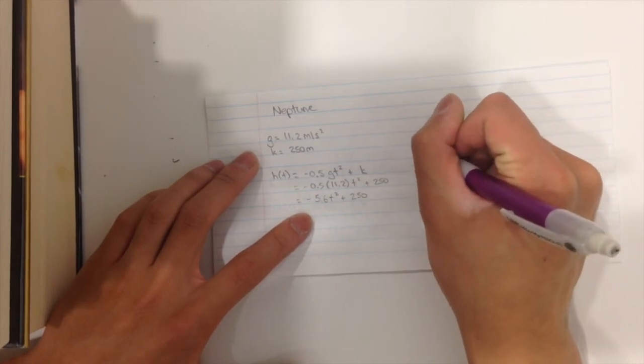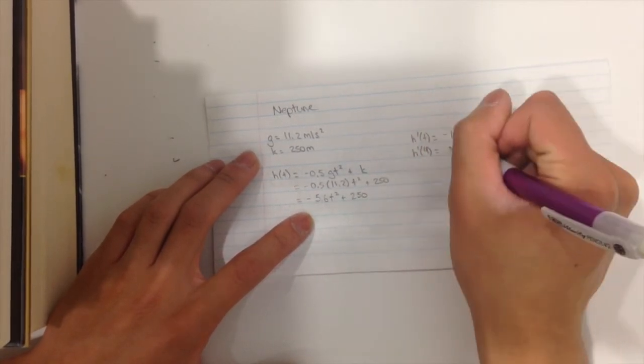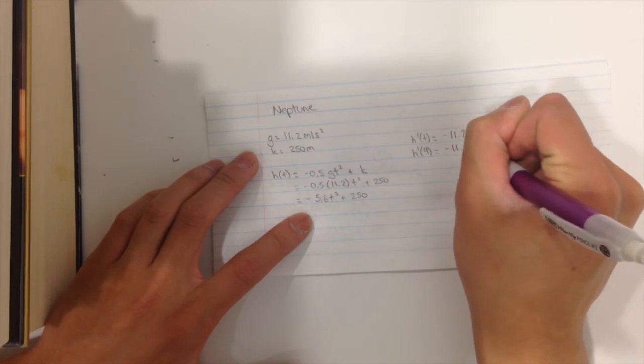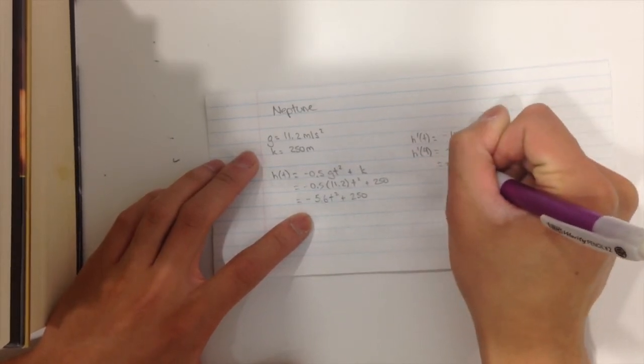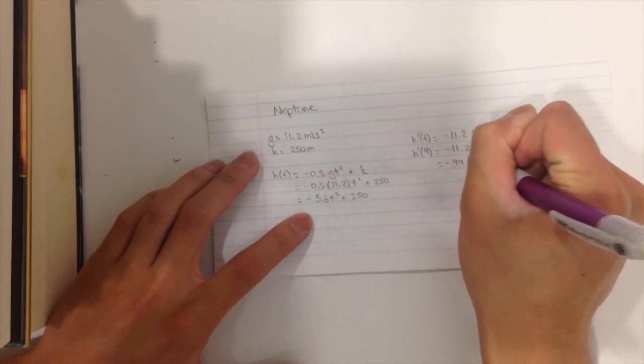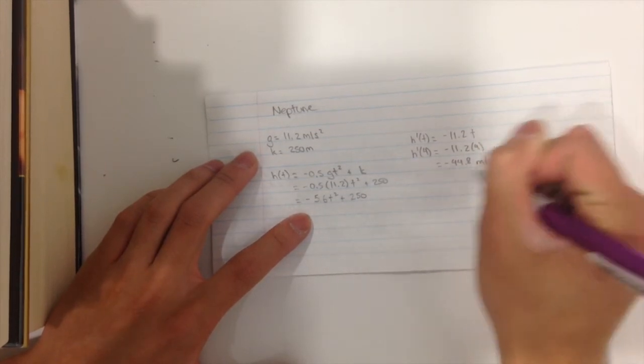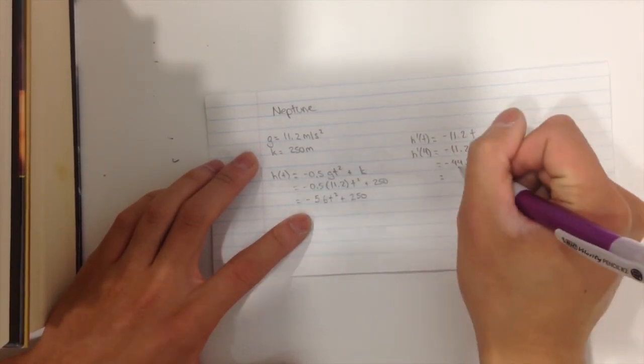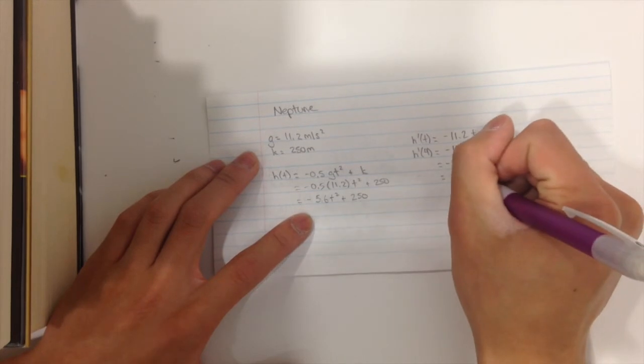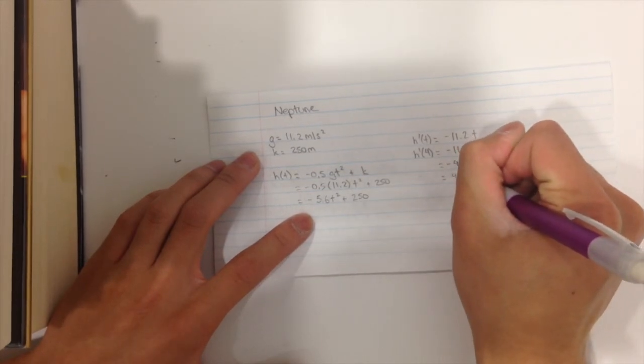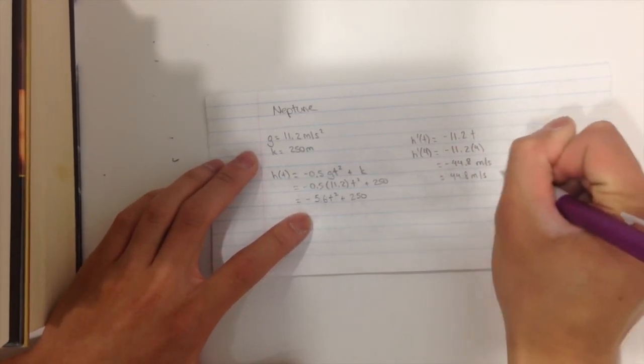And if you substitute 4 seconds into t, we have negative 11.2 times 4, which is equal to negative 44.8 meters per second. The negative means that the object is falling downwards, so the object's velocity is 44.8 meters per second down.